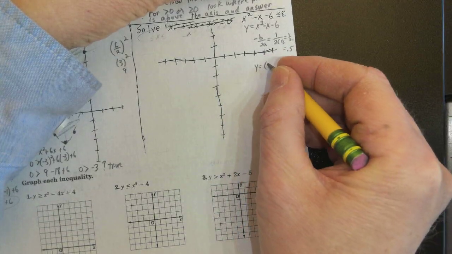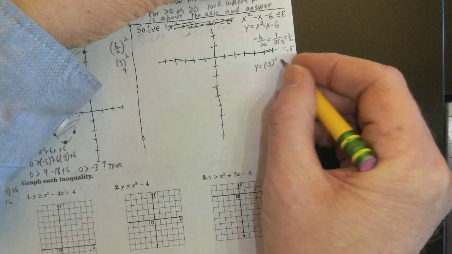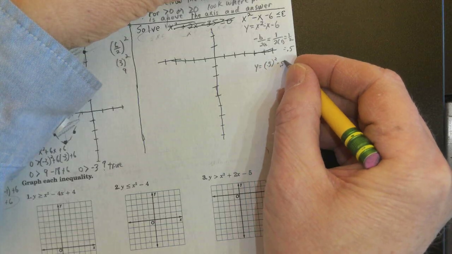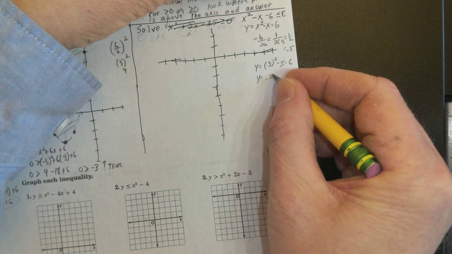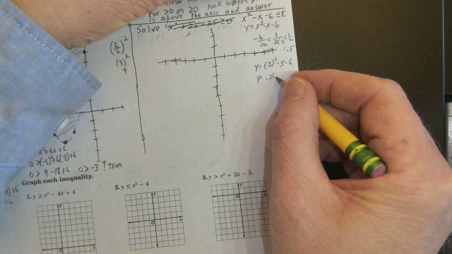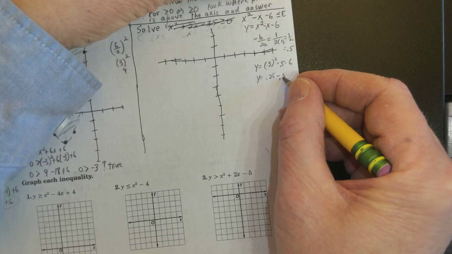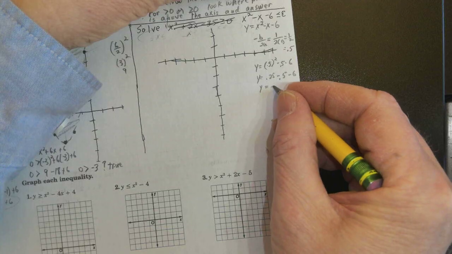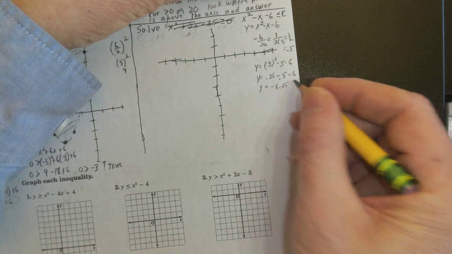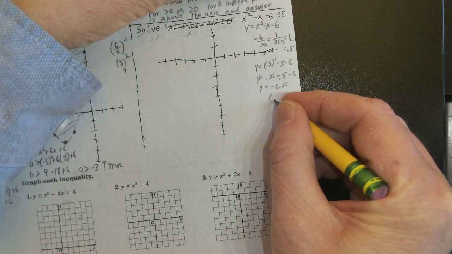All right, so 0.5. So y is going to be 0.5 squared minus 0.5 minus 6. So that's 0.25. 5 times 5, 2 decimals. 0.25 minus 0.5 minus 6. That's negative 6.25.